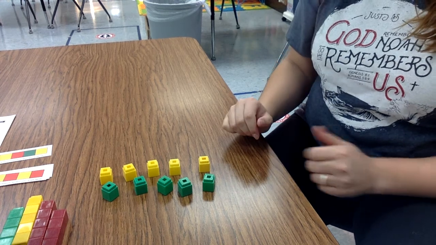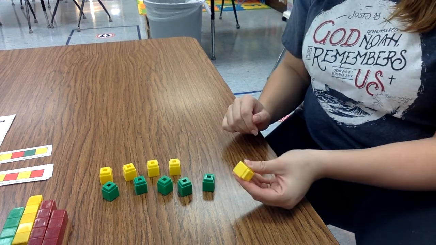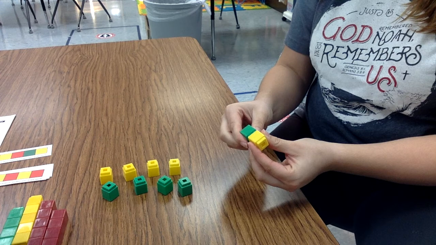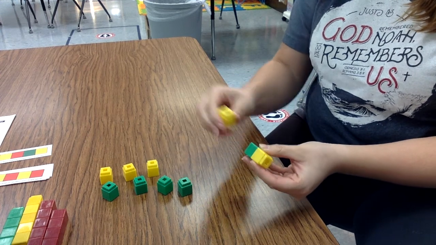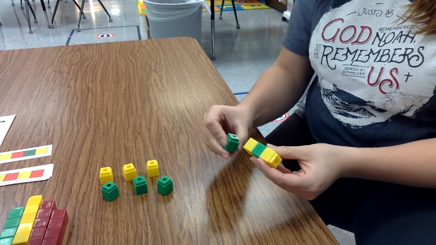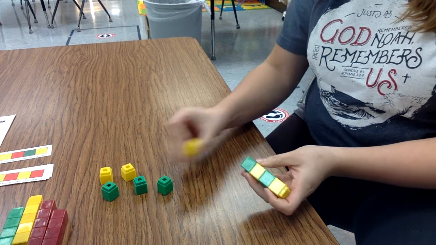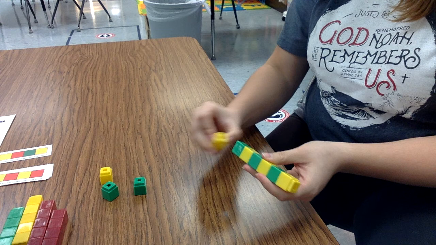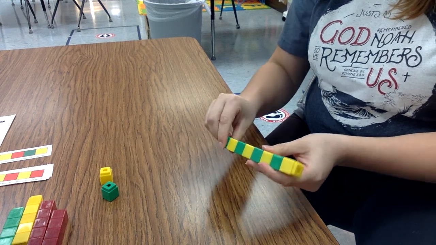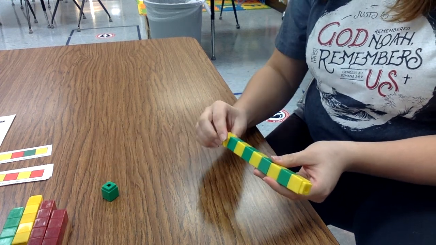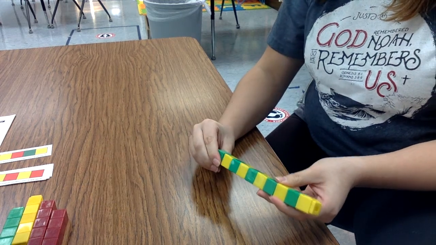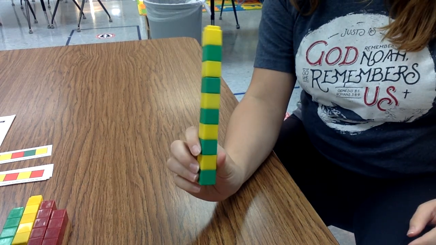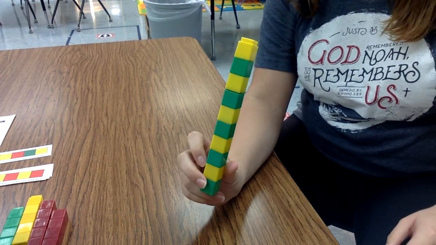Okay, so let's make our AB pattern. I'm going to start with the yellow because it's A, and my green is B. A, B, A, B, A, B, A, B, A, and B. So now I've made an AB pattern with green and yellow.